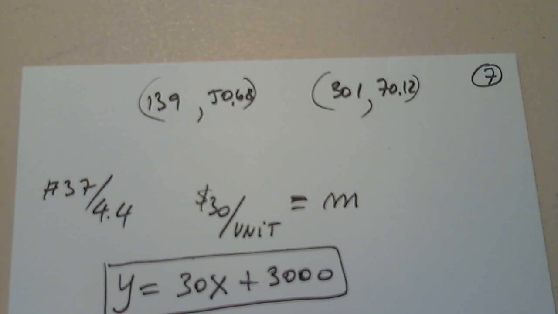Good. The daily cost of manufacturing 600 calculators. I don't want to do this by hand. I'll go to the calculator. I'll go to y equals. I will clear. I will put in my 30x plus 3,000.